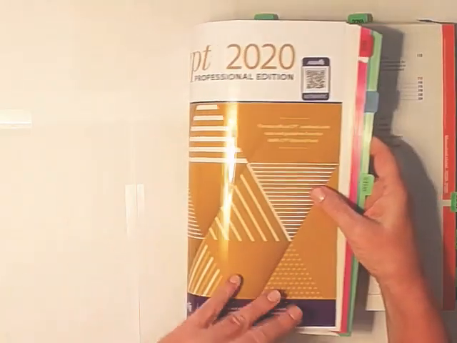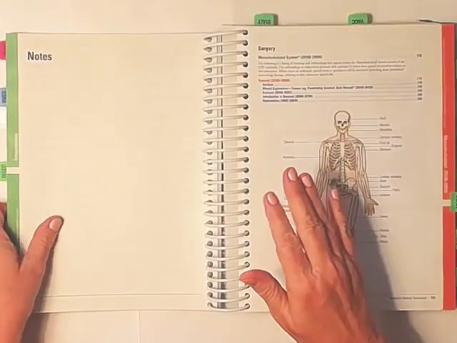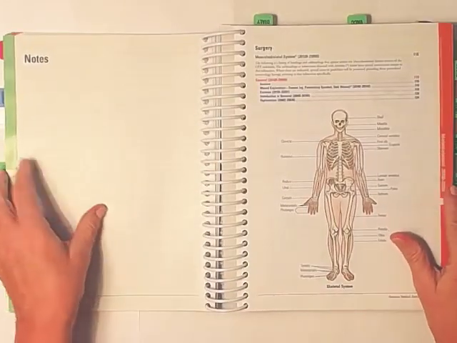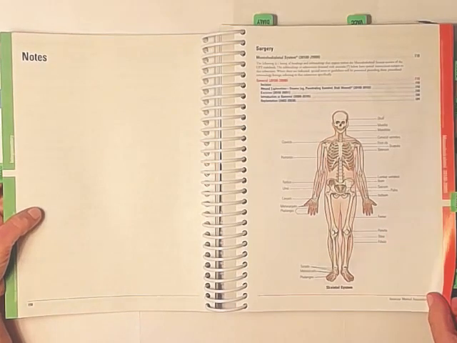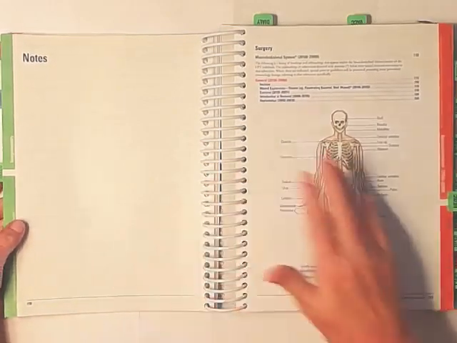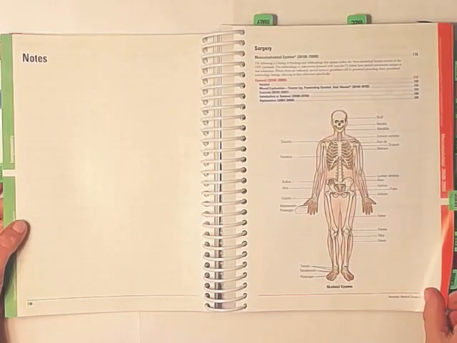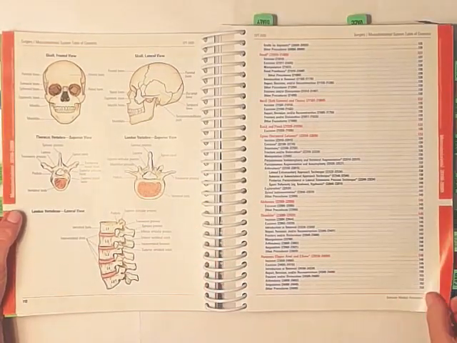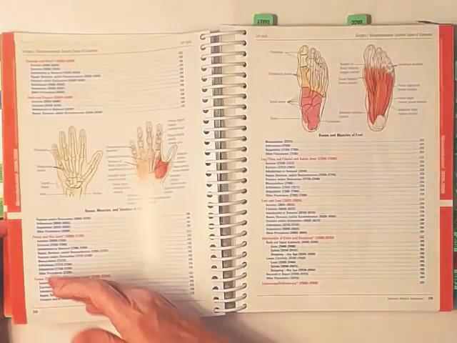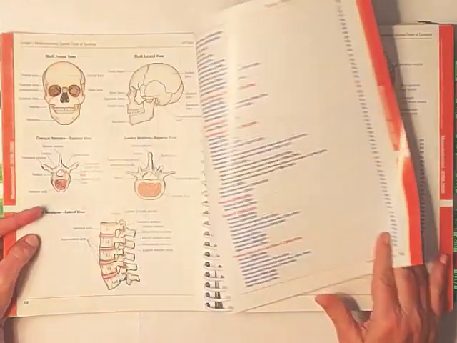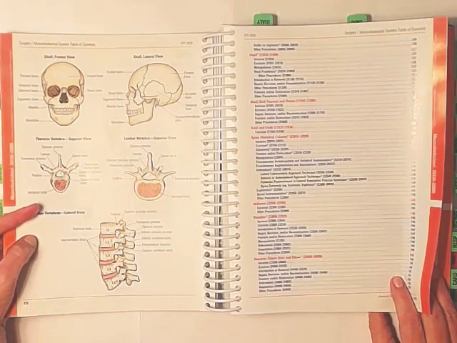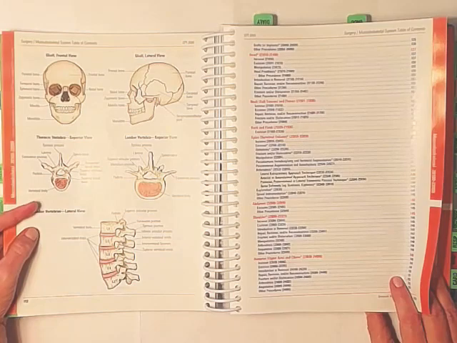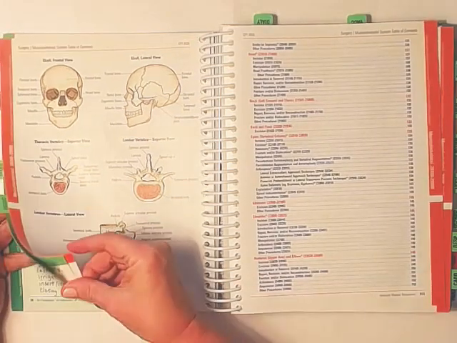All right, so here we are, CPT 2020 musculoskeletal section. So this is your musculoskeletal. I'll start with just kind of getting into the different areas, and then like I've done on previous videos, as we get fairly far or get a few sections under our belt, we'll do some practice coding examples so that we can get used to how the codes are applied.